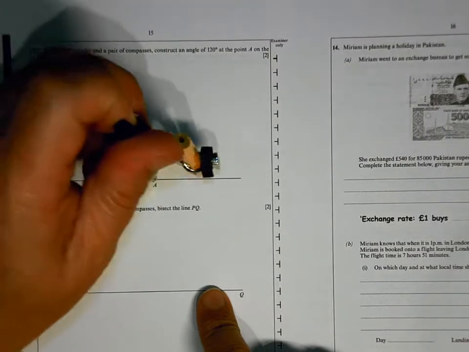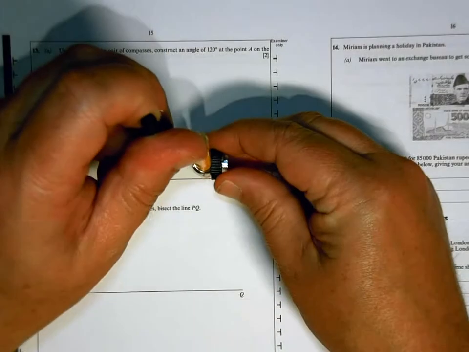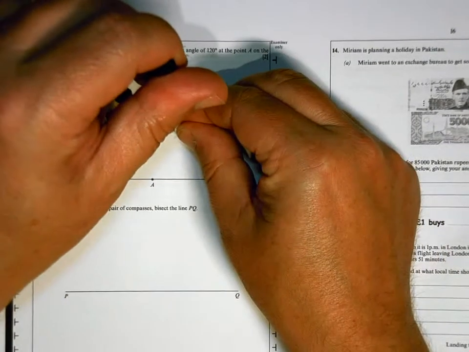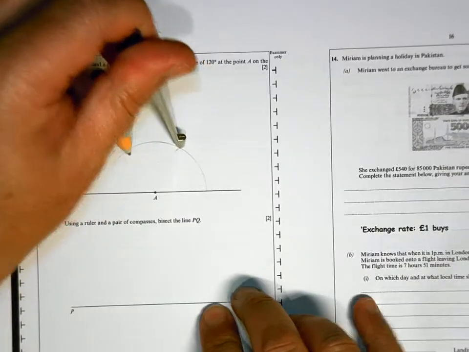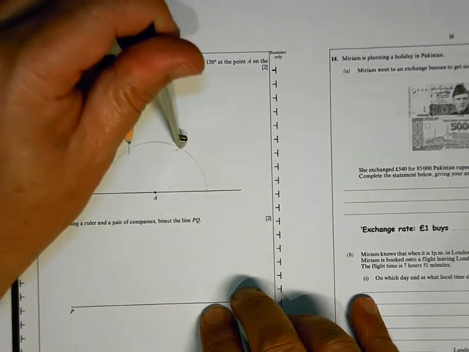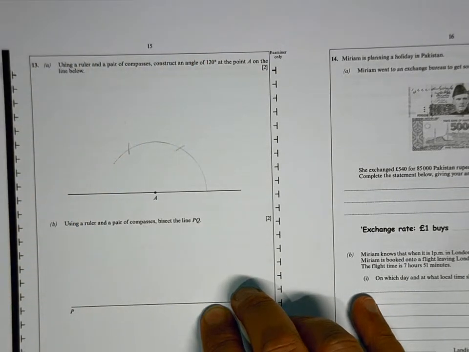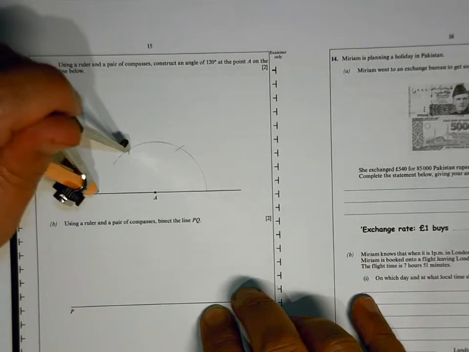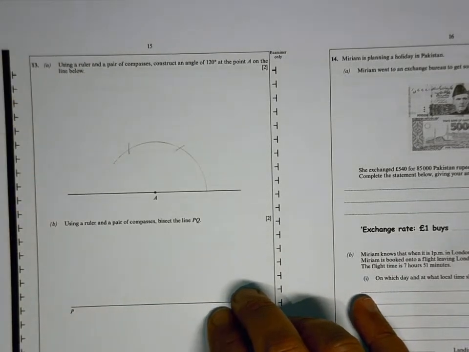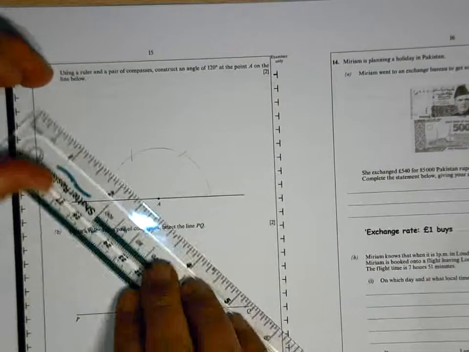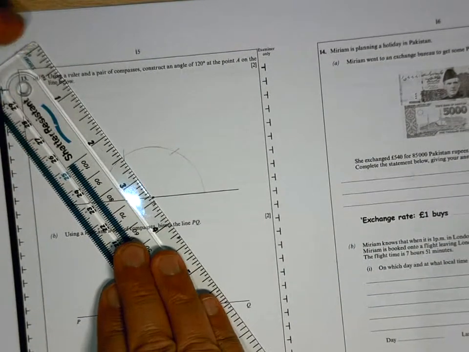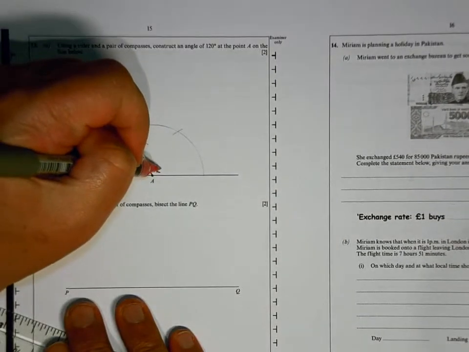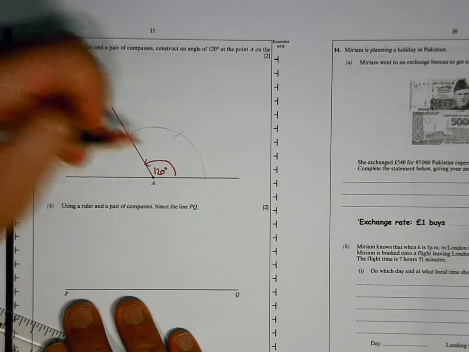If instead I move the compass point to there, that's going to add another 60 degrees to my angle. If I did it again, it would add another 60 and take me back to a straight line. So the 120 degrees is 2 lots of 60, which is like that. So there is my 120 degrees.